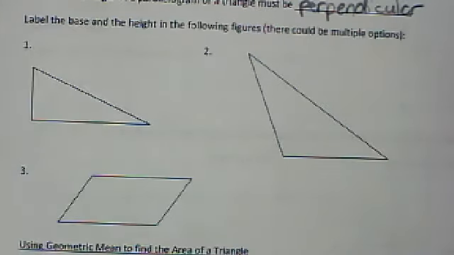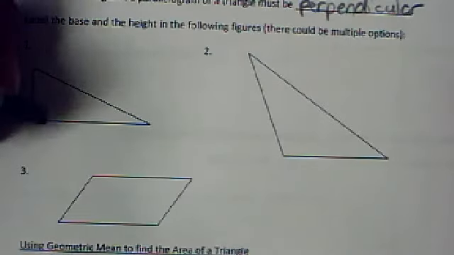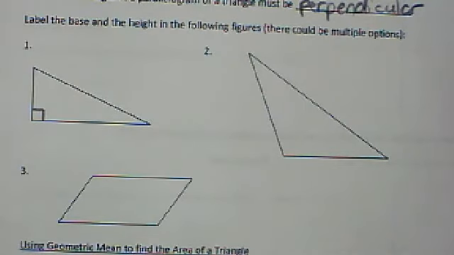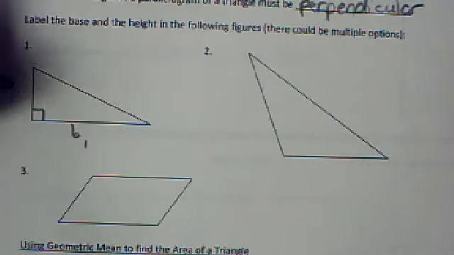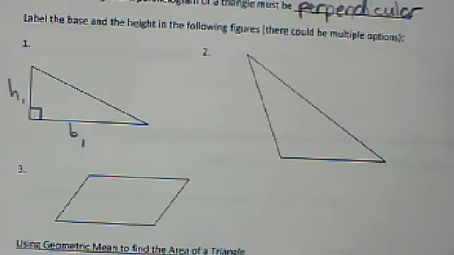Now, in number 1, let's go ahead and assume that this is a right triangle here. If this is a right triangle, that means I already have one set of perpendicular lines. So I can say that this can be my base 1, and this could be my height 1. And the values of these lengths would be able to be implemented into my triangle formula, and I can do base times height divided by 2.